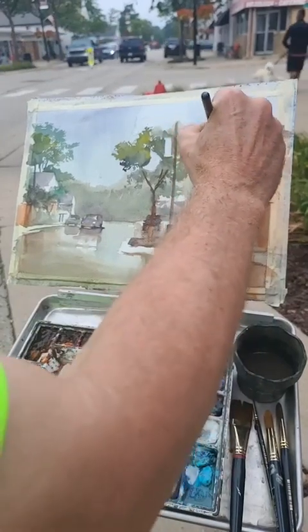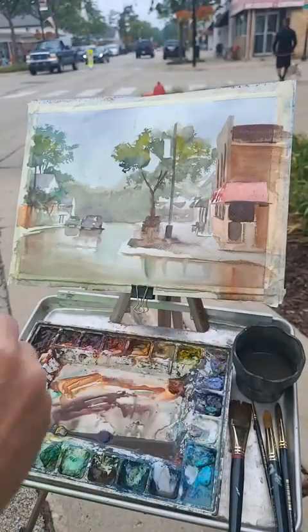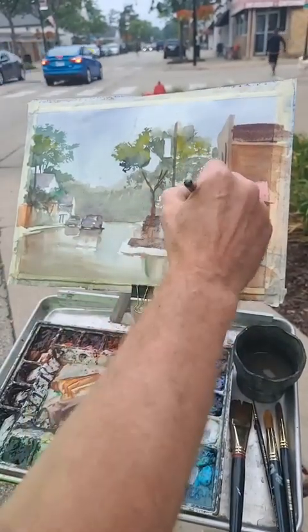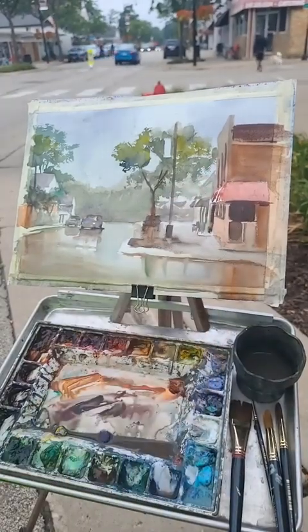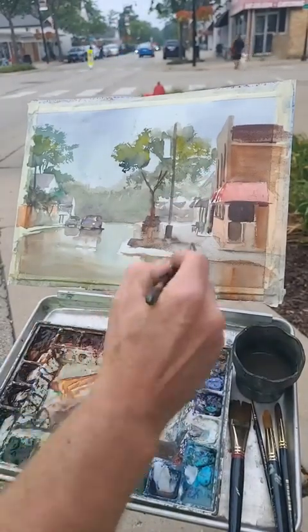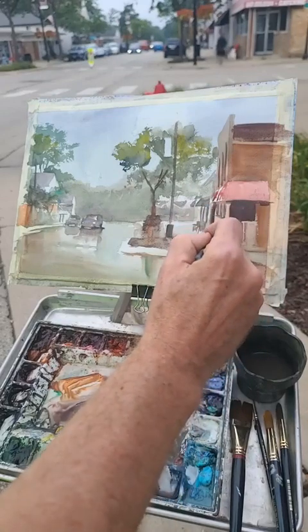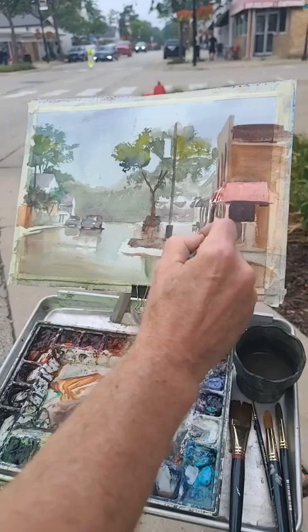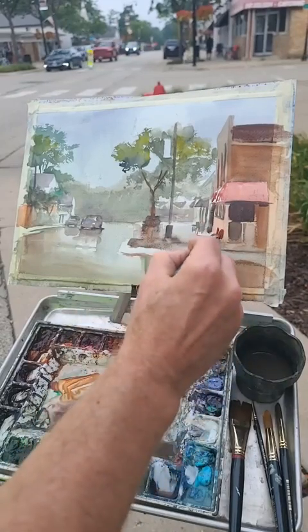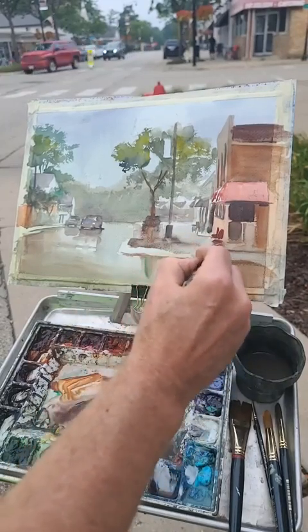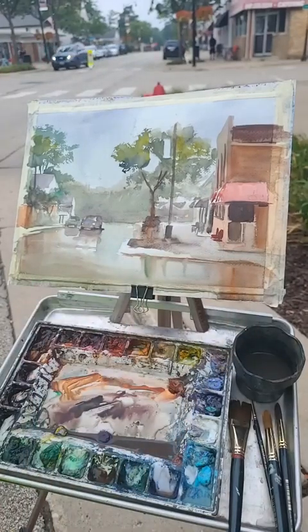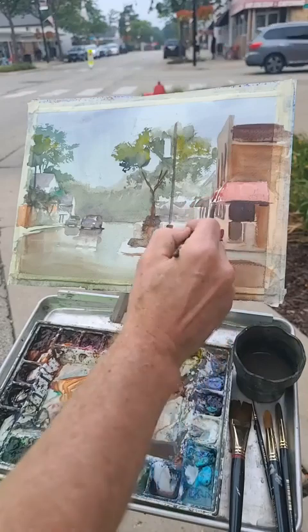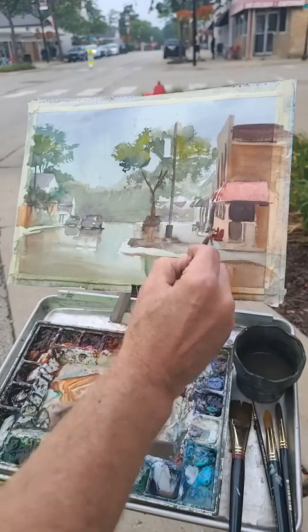There's windows in here. And then the red chairs in front here. Again, I'm simplifying things to where there's the back of the chair, the backs are all together. And then the seat itself, I'm just going to put the seat in. And then I'm using a small brush to put some of the darks in, like the legs and the table. There's some tables back here.